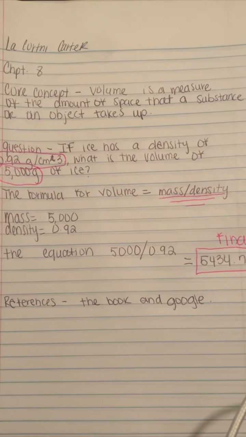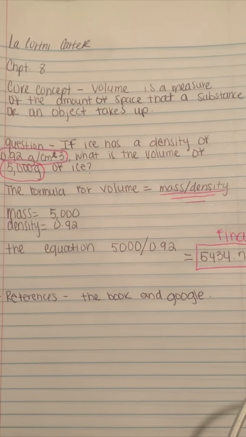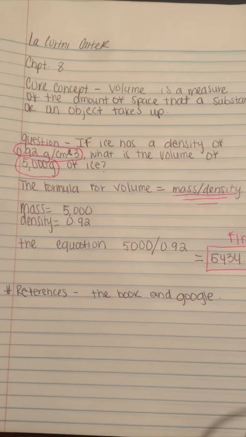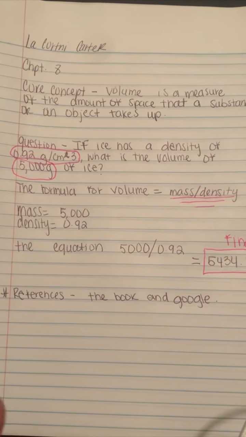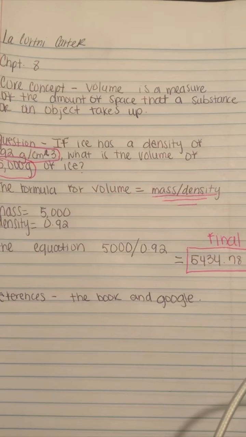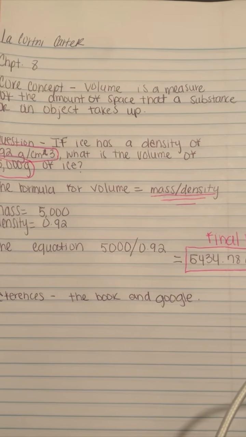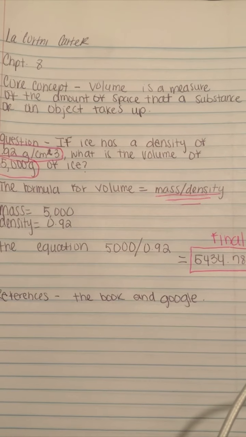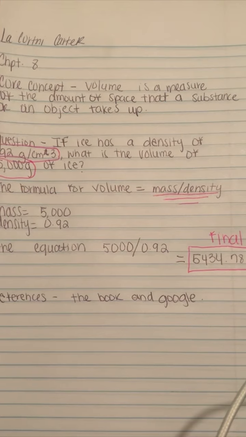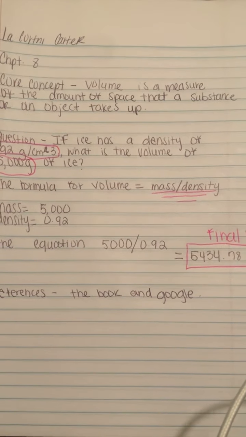So the volume formula is mass divided by density. So I circled the density and the mass. I plugged them into the equation, and I got 5,434.78. And for my references, I used the book and Google to find a question and to help me with the core concept.